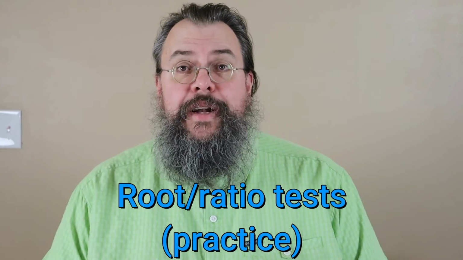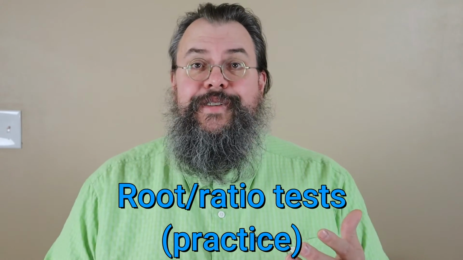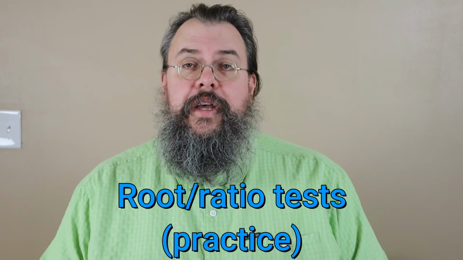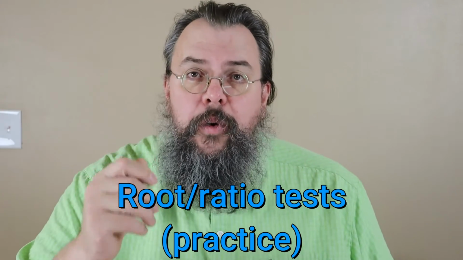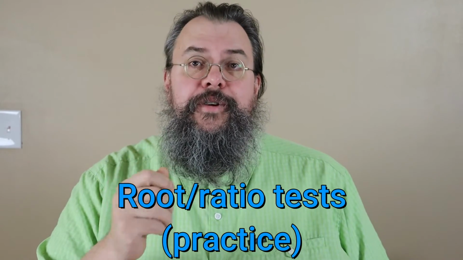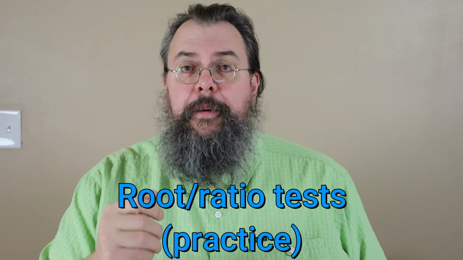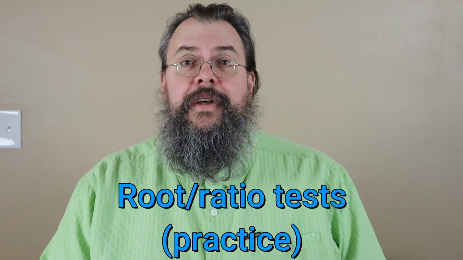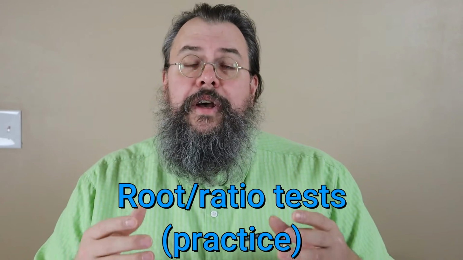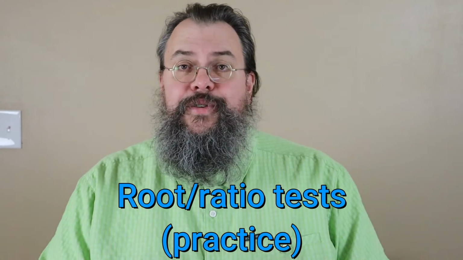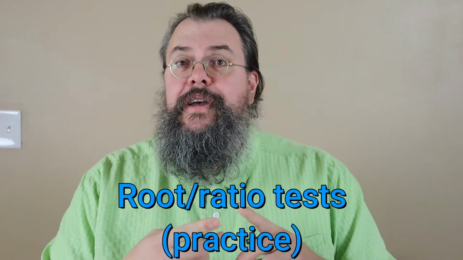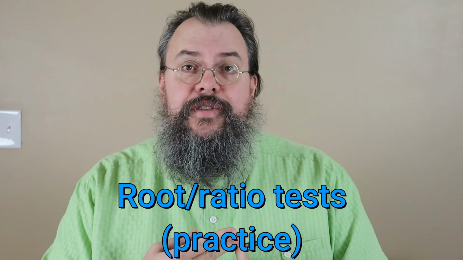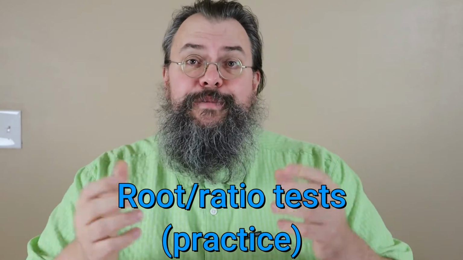Time for us to do some practice involving the root and ratio test, which is a great way to take a series and just say, look, let's try to understand the rate of growth of this series and be able to answer just by looking at the series itself what's going on. As with all tests, it takes some practice to get used to. How do you identify when to use it, and how do you carry out the computations? So that means do some practice.